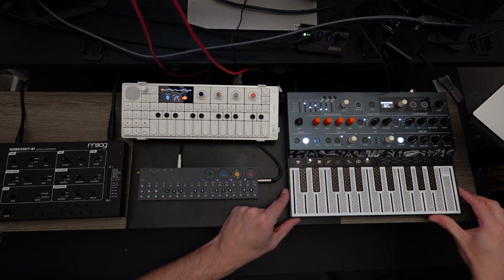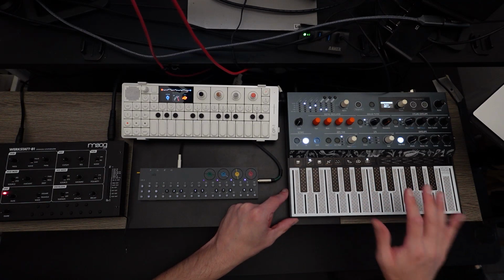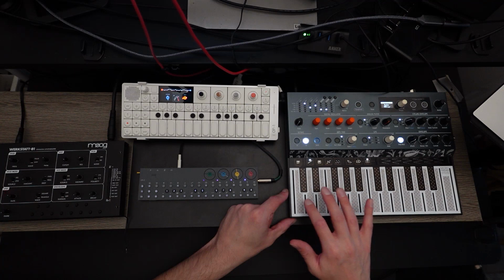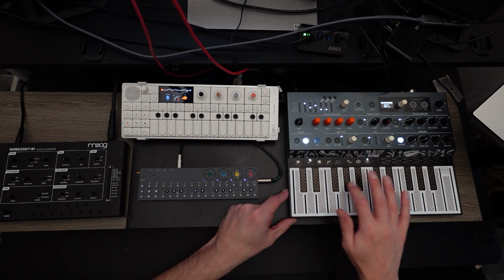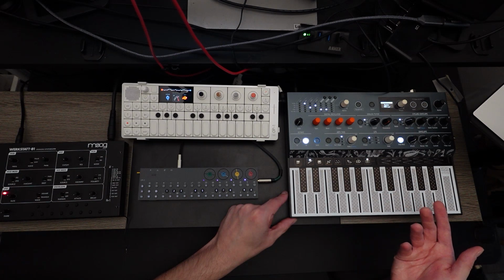If we look at the MicroFreak, you can tell it's got these white and black keys, and it looks just like a piano keyboard, right? The black keys come down about halfway down the white keys. It sounds exactly as I might expect as I play the scale or play a chromatic scale.